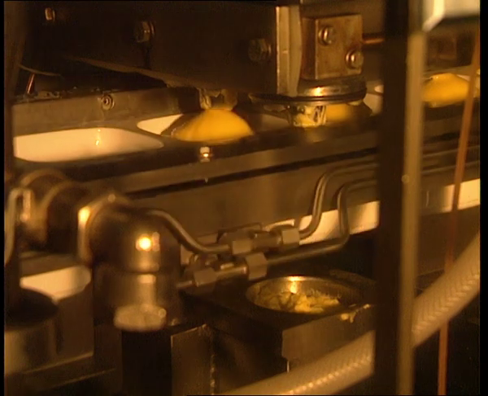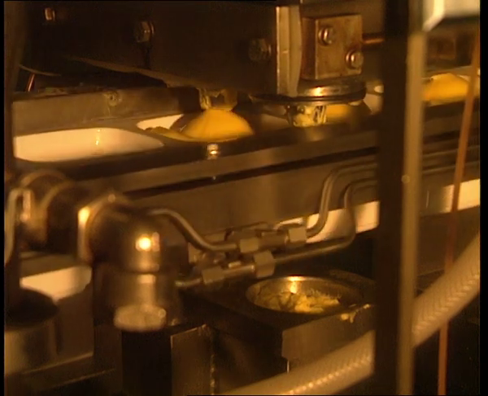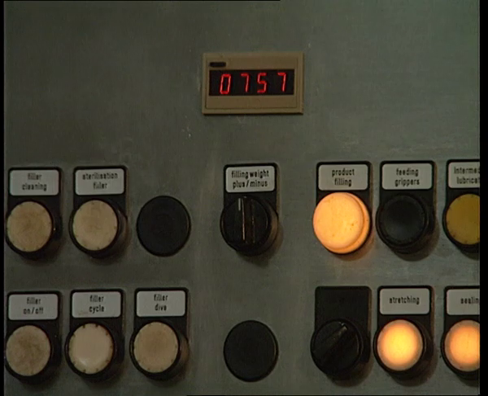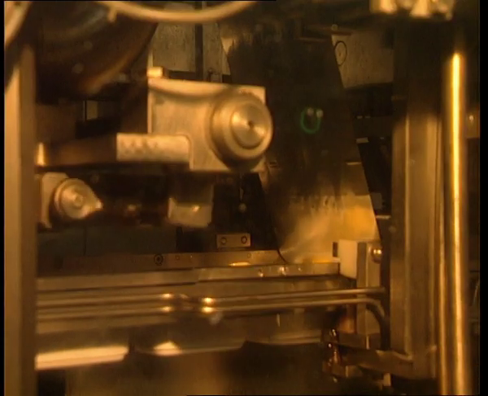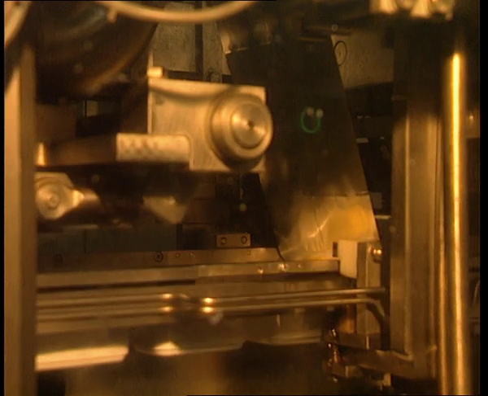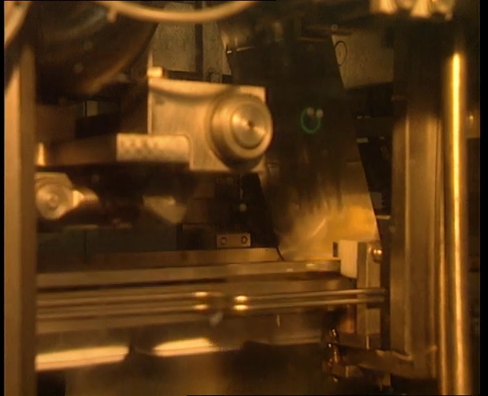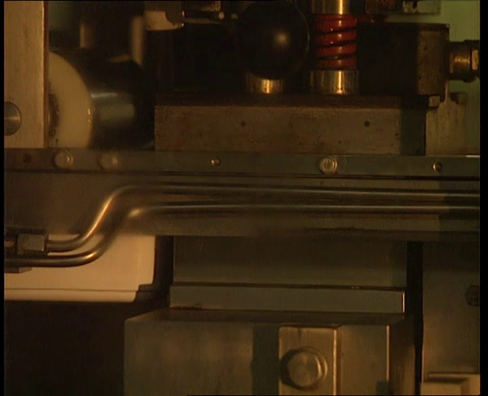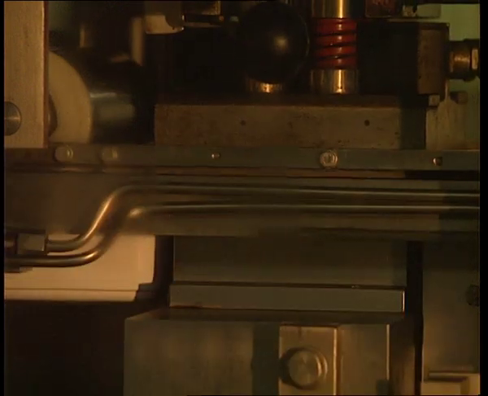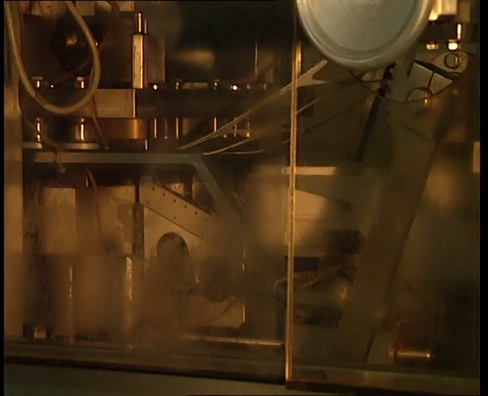Once the plastic tubs are formed, the appropriate quantity, that is 400 grams of margarine, is pumped into them. The filling is done automatically to ensure that a more or less standard amount of margarine is filled in. This machine has a capacity of approximately 3,600 tubs per hour.